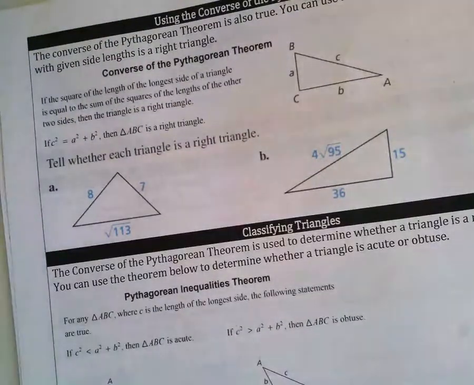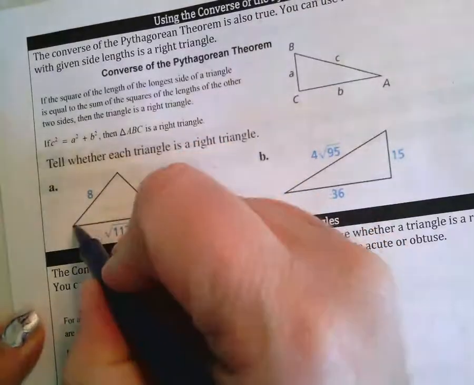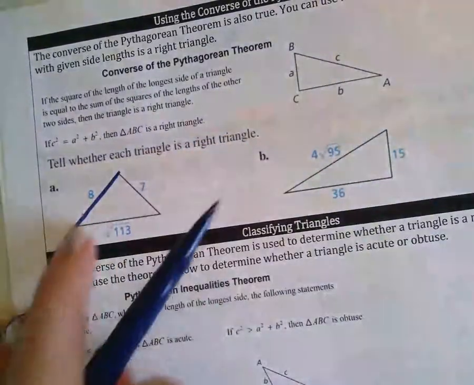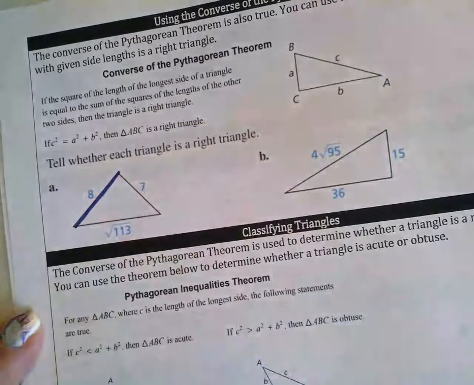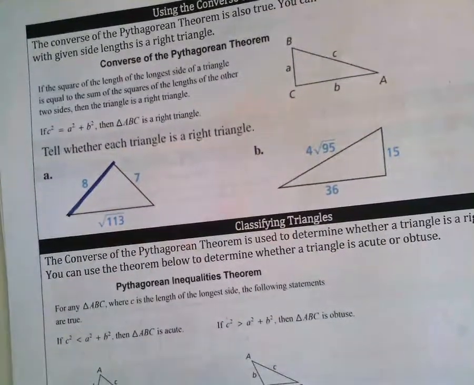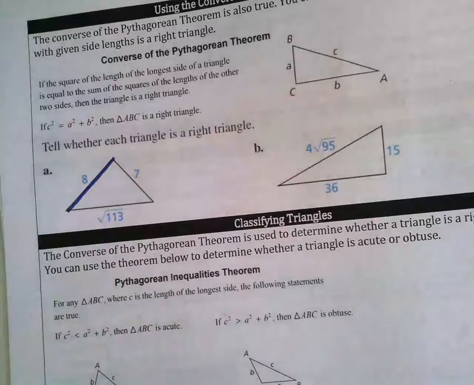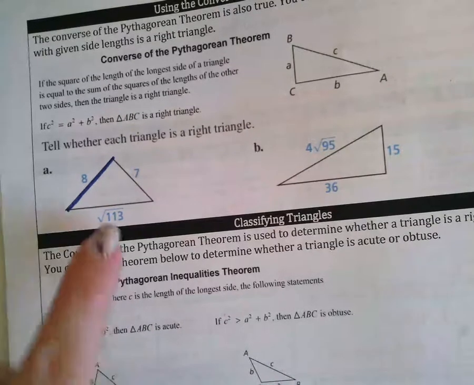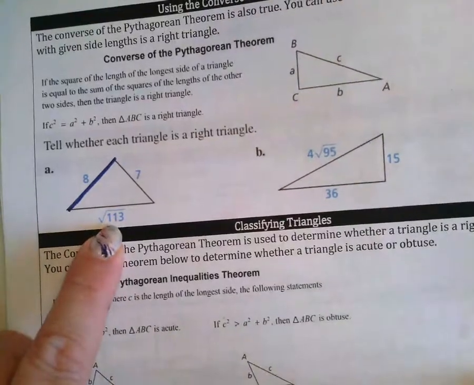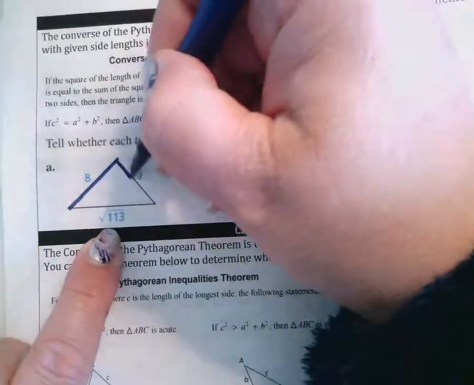So start off with this one, and you get your legs. By the way, it didn't mark this right angle. It didn't mark it specifically because we don't know if it's a right triangle. Okay, the reason I know these are my legs is because the square root of 113 is bigger than 8 and 7. So square root 113 is 10.63. So I know it's the longest side. So I'm going to assume that's my hypotenuse, because it's the longest side.